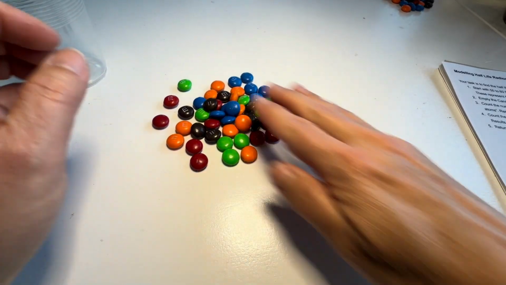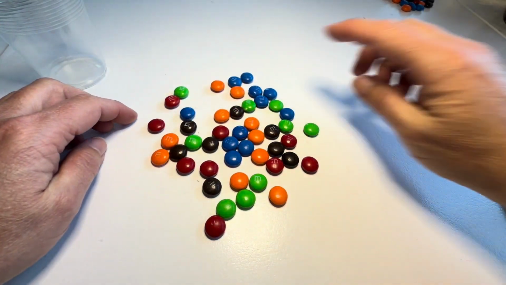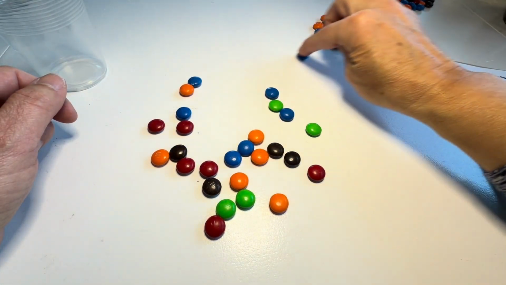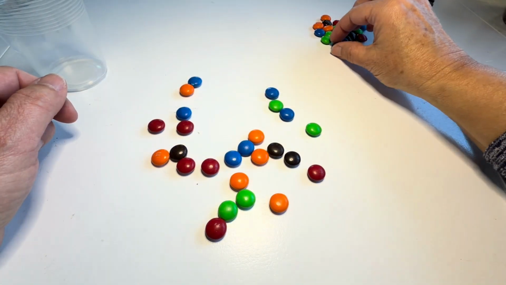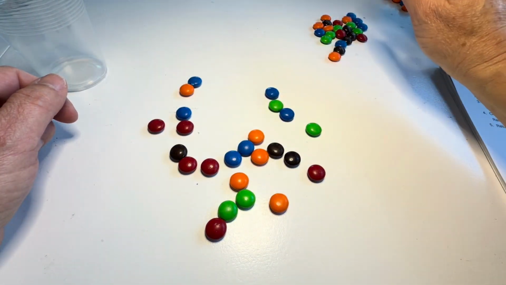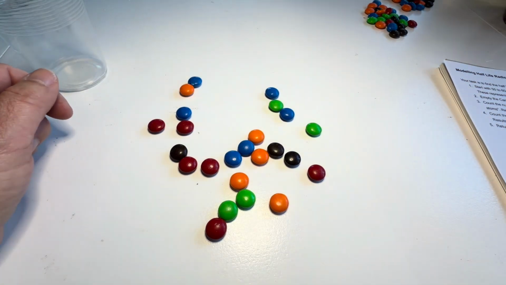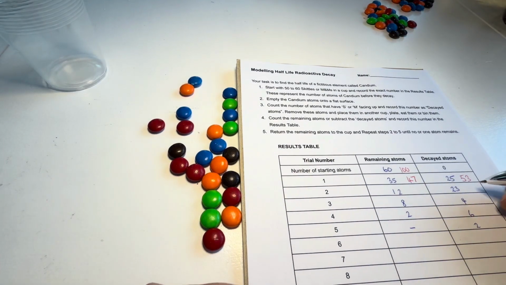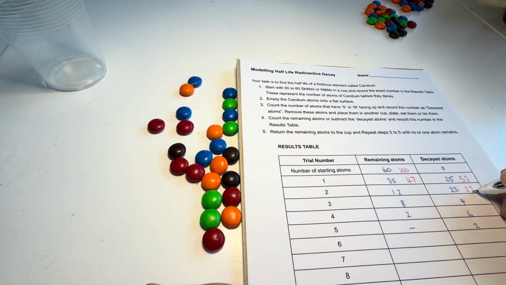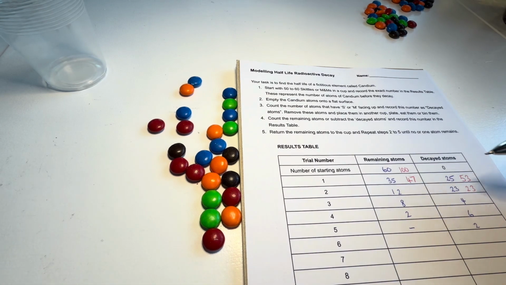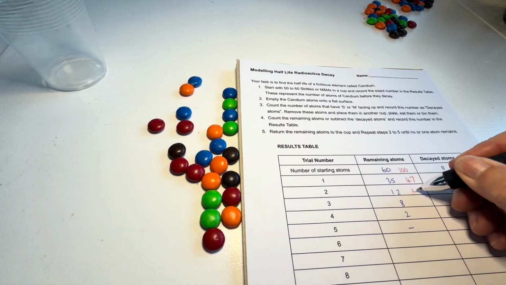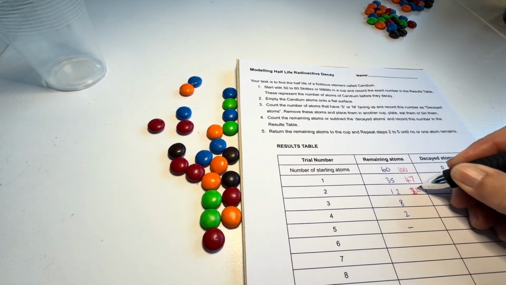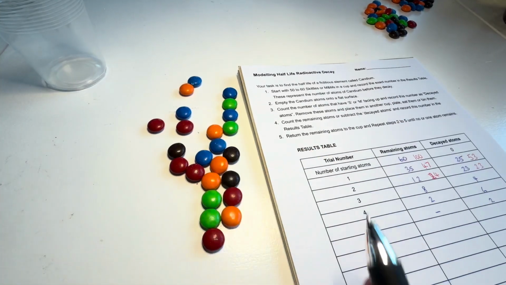Let's have a decay incident. And I'm counting the decayed atoms. 21, 22, 23 this time. 23 decayed atoms. So I write that here, which means there should be 24 atoms still stable.